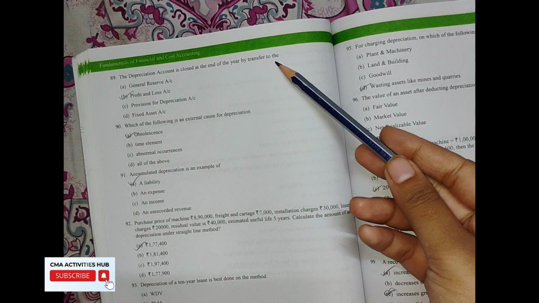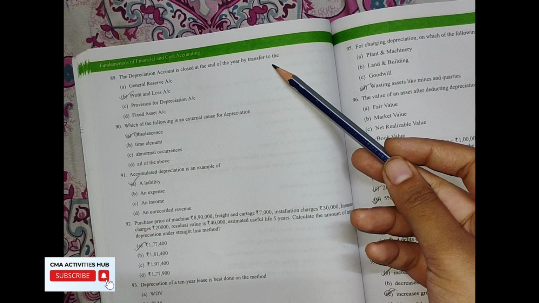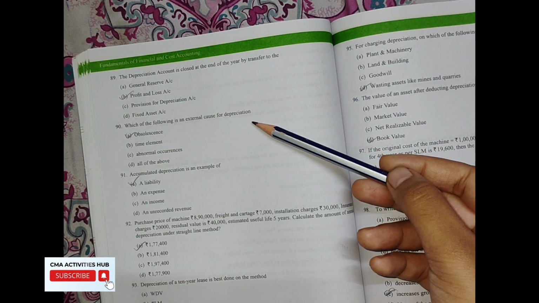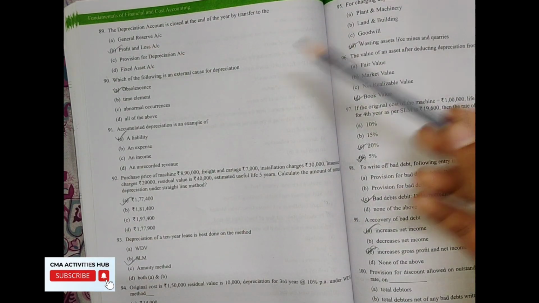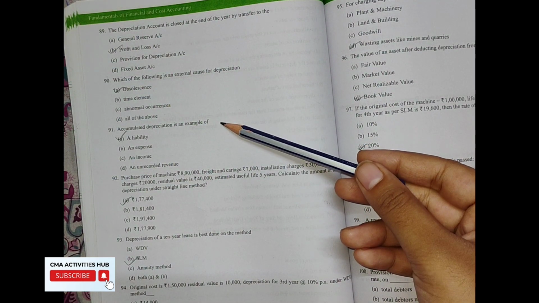The depreciation account is closed at the end of the year by transfer to profit and loss account. Which of the following is an external cause for depreciation? Obsolescence. Accumulated depreciation is an example of a liability.